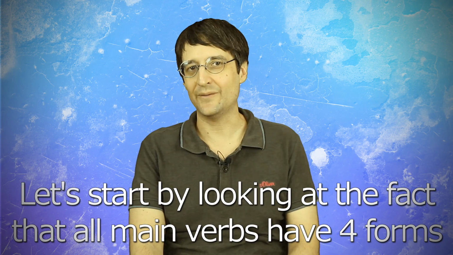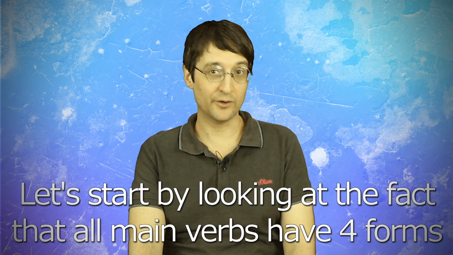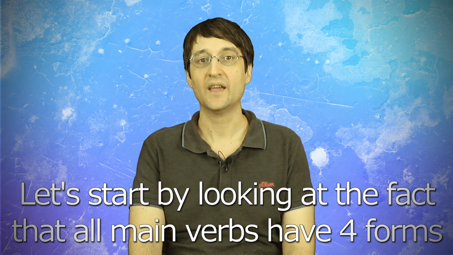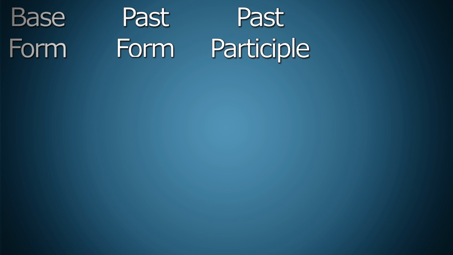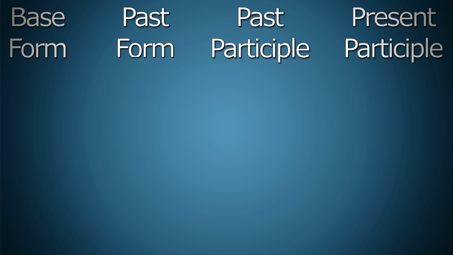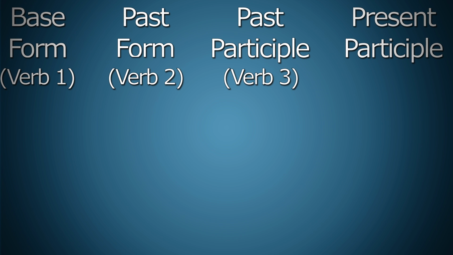Let's start by looking at the fact that all main verbs have four forms. The four forms are the base form, the past form, the past participle, and the present participle. Sometimes the base form is called verb 1. The past form is called verb 2. The past participle form is called verb 3. And the present participle is called the ing form.